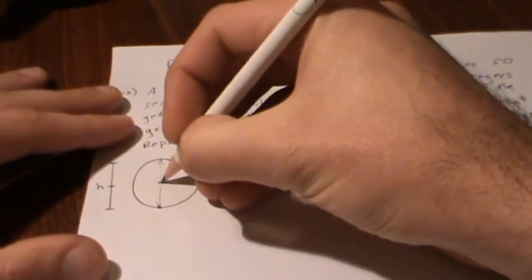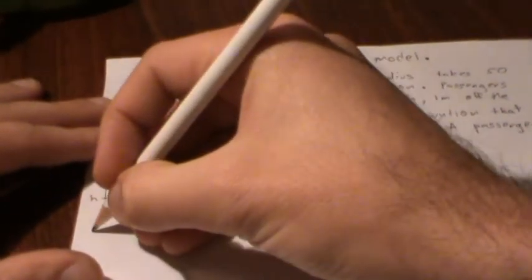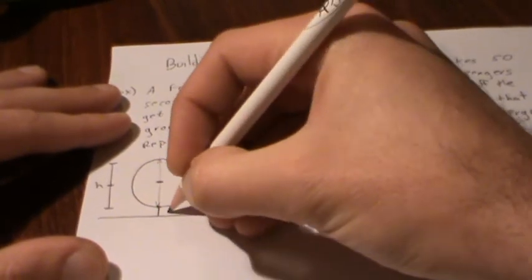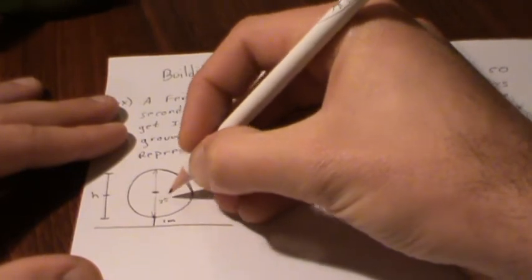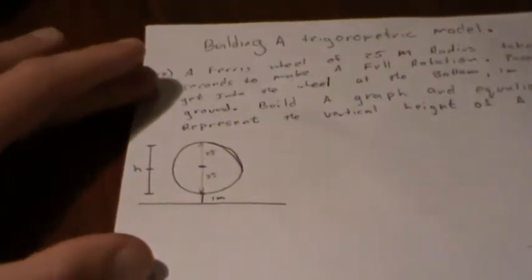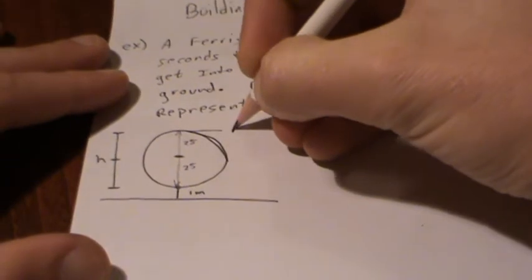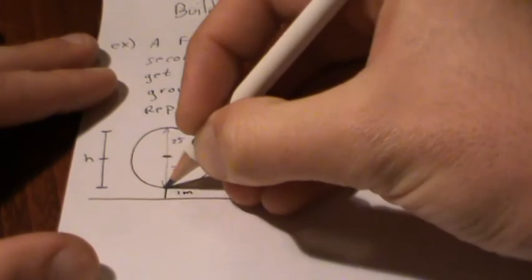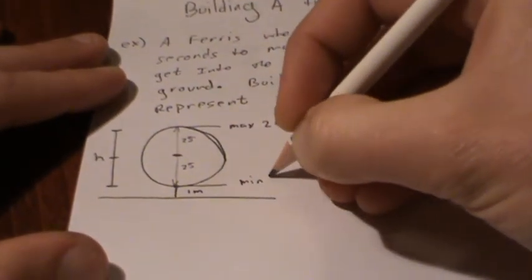So the height looks to be like, and then remember that they get in 1 meter off of the ground, and then this is 25 meters and this is 25 meters, and so therefore the maximum here looks like it's going to be 26, and the minimum looks like it's going to be 1.